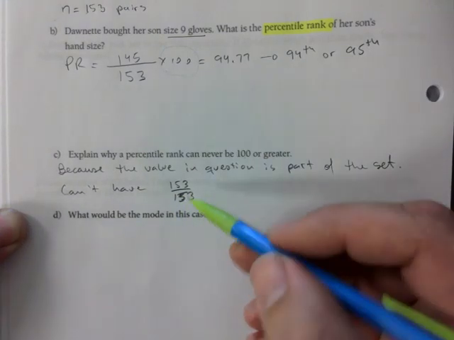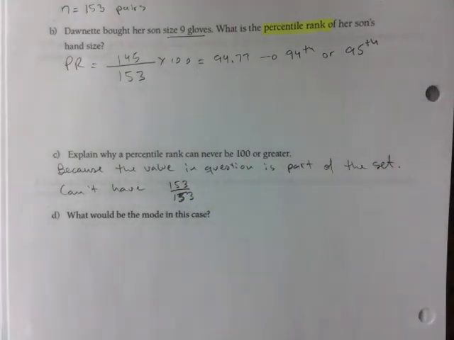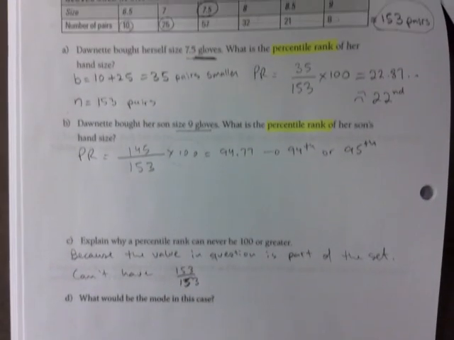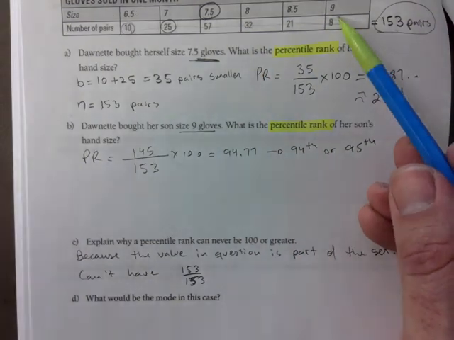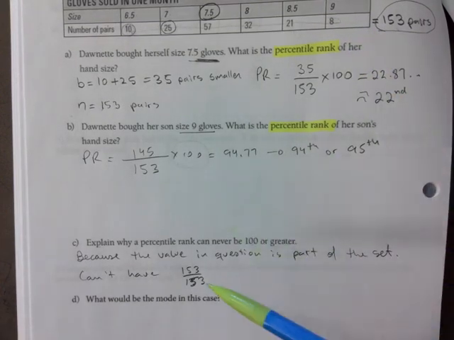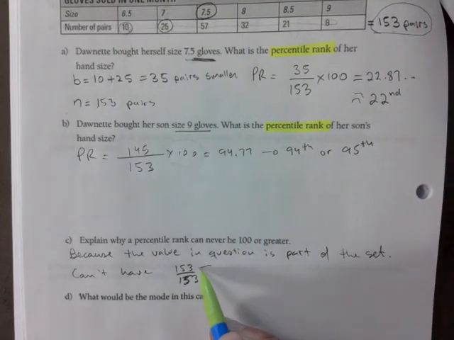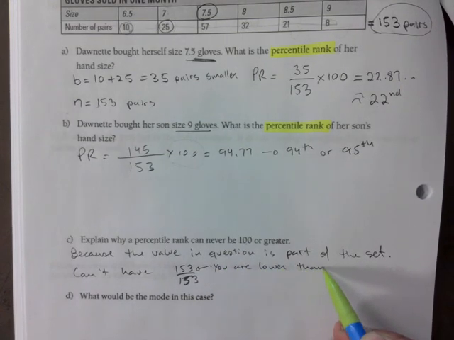If I ask you for any of the sizes, there are going to be numbers that are less than you, right? Always. There's always going to be something less than you. So it cannot be, because you would be lower than yourself.